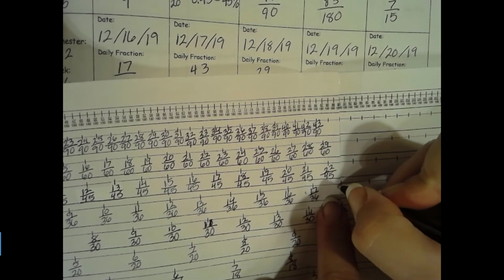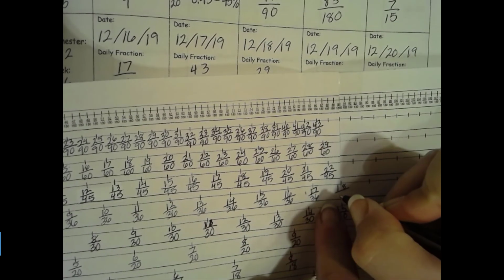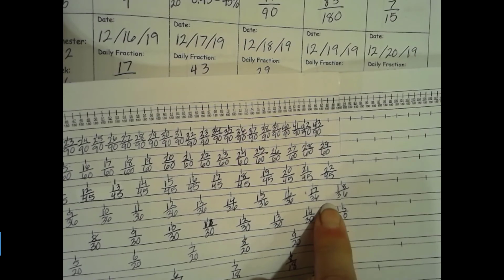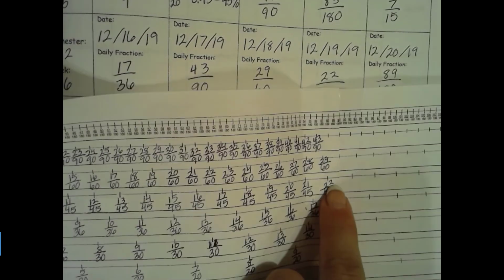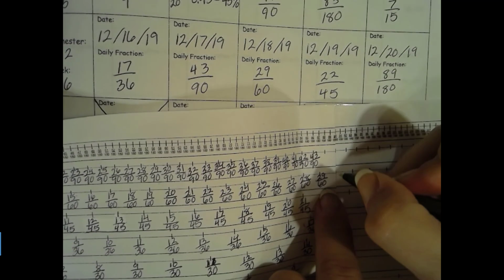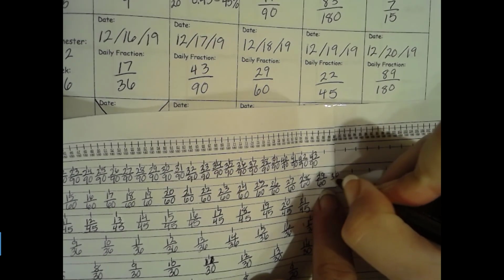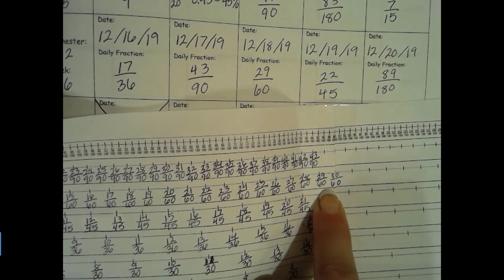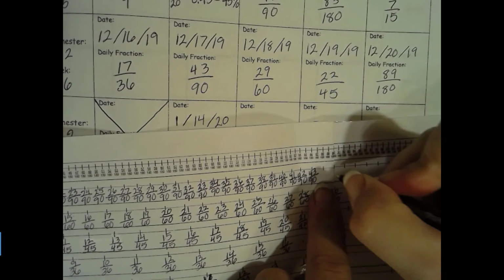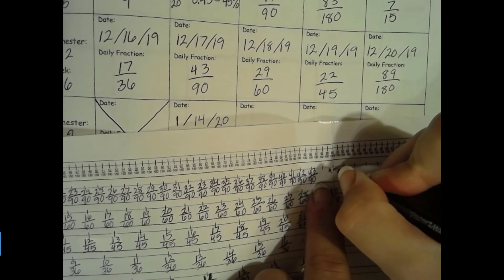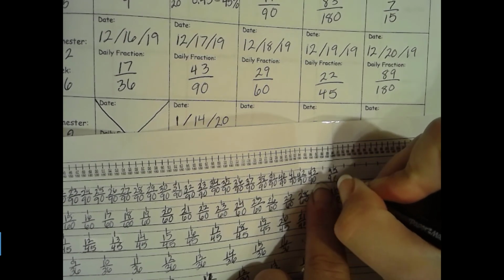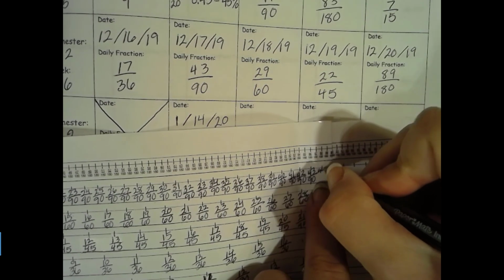Here is 18/36. None here. Here is 30/60. Here is 45/90, and our missing one here is 44/90.